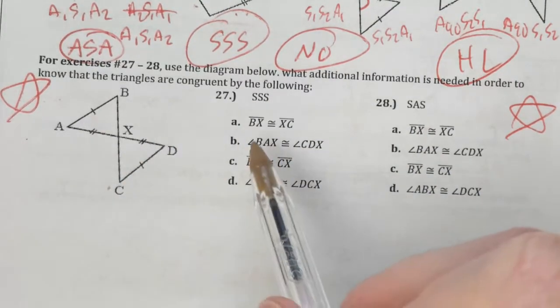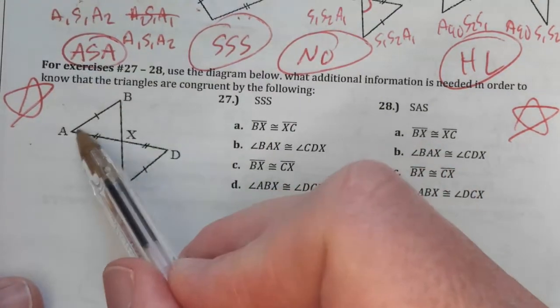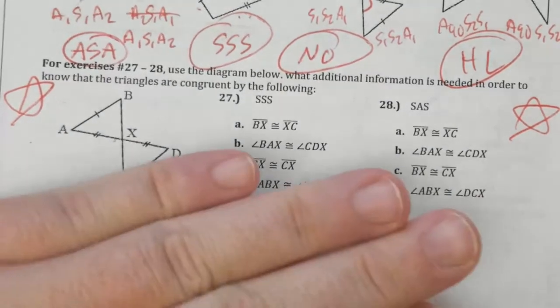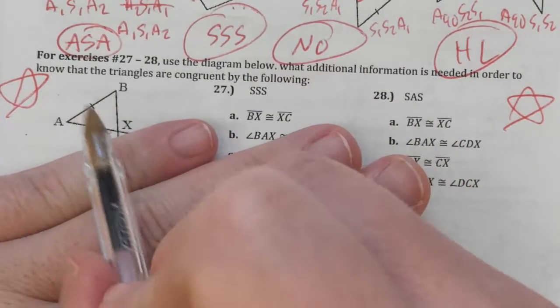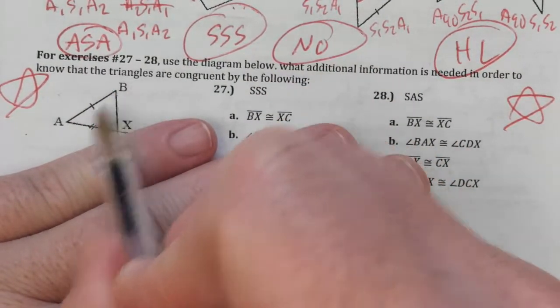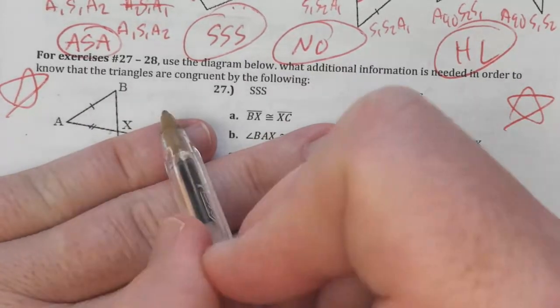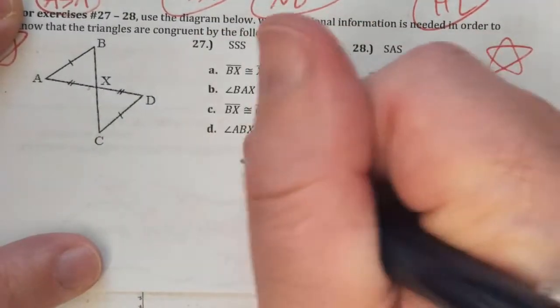So on this one, at this moment, we only have side and side. Now, what am I missing in order to be side, side, side? Okay, so on this triangle, for this to be SSS, at this moment, I have two sides down. I need a third side. Okay, to make this a third side, what I'm going to do is make this triangle down here. Hold on.